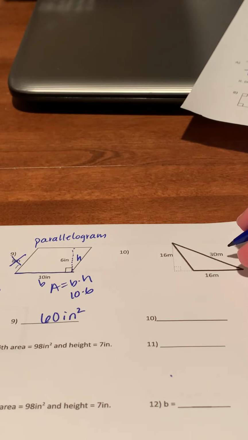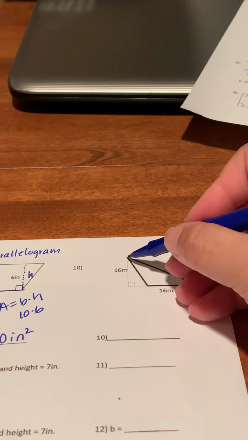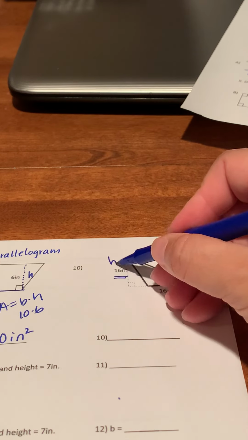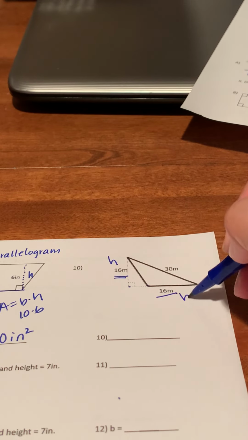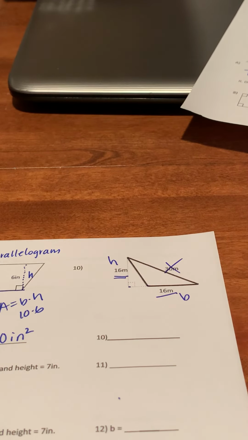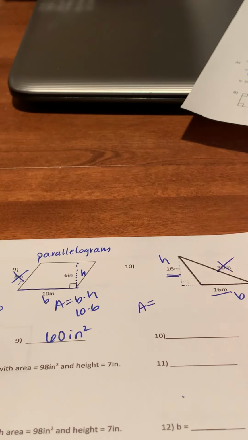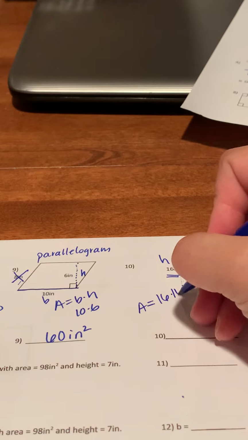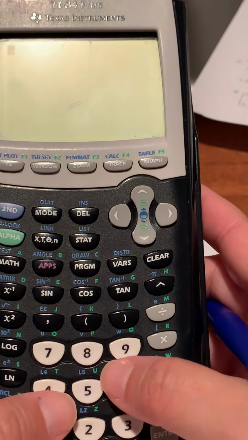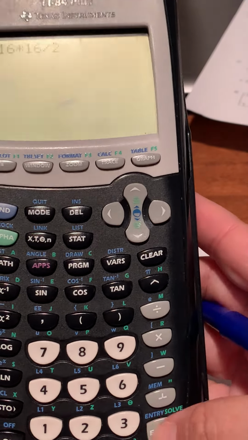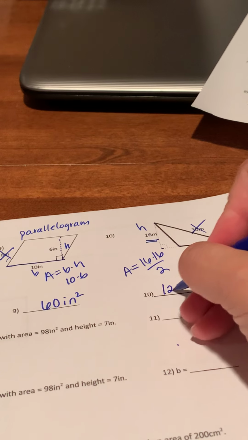Here's another one on a triangle though. See, this is what I was referring to. I can't draw, this height is drawn in here. This is your height here. It connects, or it tries to connect. This is your base. The slanty stuff, no good. All right, so our area is base times height divided by 2. So 16 times 16 over 2, and that's 256 divided by 2. I don't know what that is. 128. There we go.